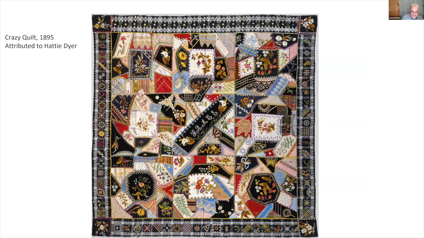And I'm going to end with this fabulous crazy quilt. This is from 1895. And in looking through it, there are kind of religious themes happening in there.